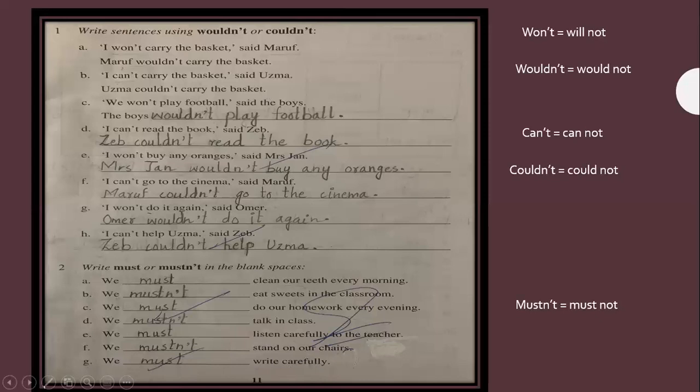Okay, children, this is page 11 of your workbook, Active English Workbook 3, page number 11. So all of you must do this page, complete it. It's very easy. Always keep this in mind. These rules: won't means will not, wouldn't means would not, can't means cannot, couldn't means could not, and mustn't means must not.